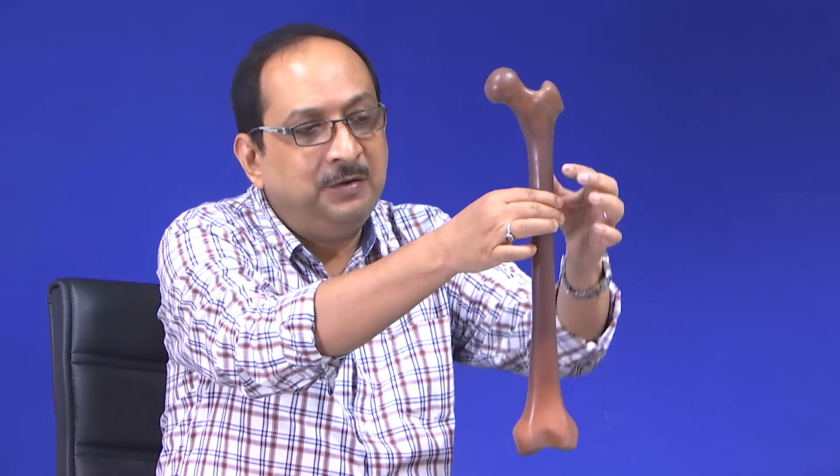Now, this proximal part of the femur consists of the head, neck and the trochanters. The main body of the femur is the femur shaft and it is connected to the distal part of the femur, the medial condyle and the lateral condyle.